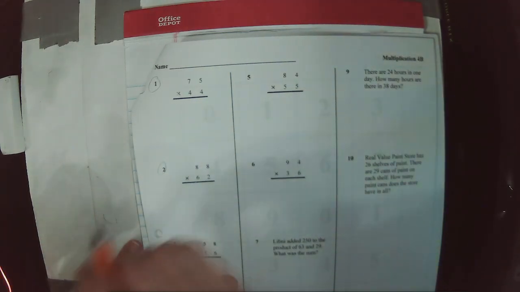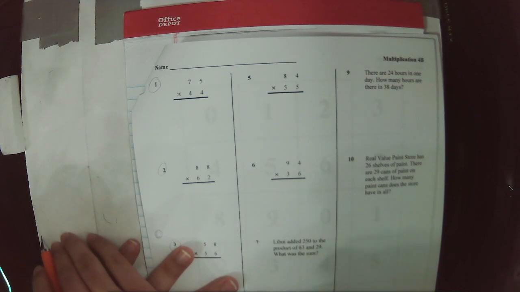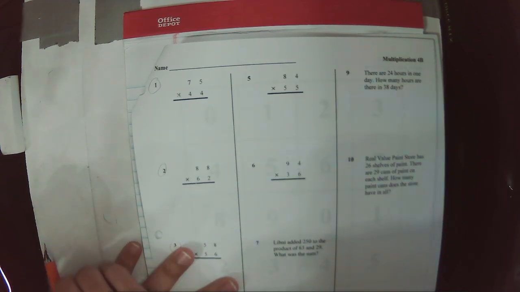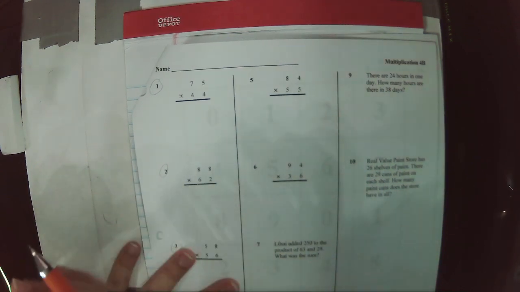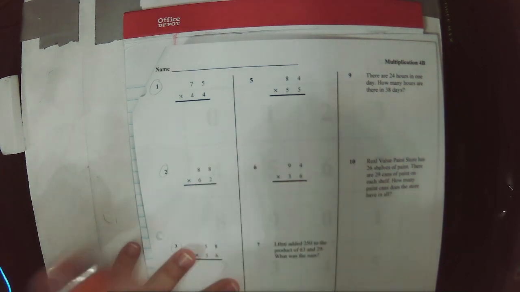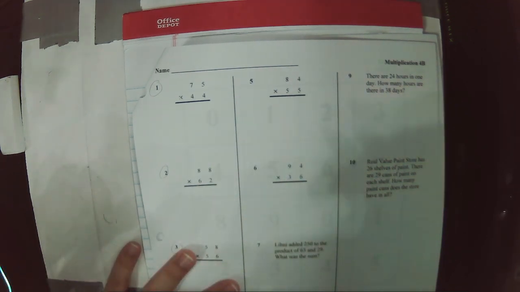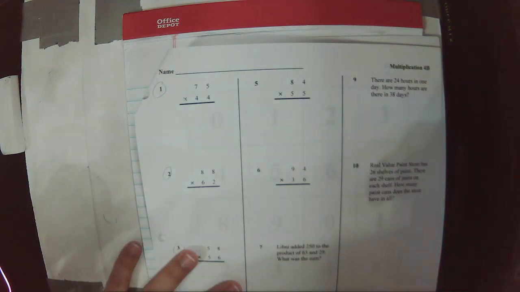Problem number 1, 75 times 44. I'm going to use a couple different methods of solving these. I'm going to use some with the method we saw today. I'm going to do some with the area model. Let's do this first one with the method we saw today.